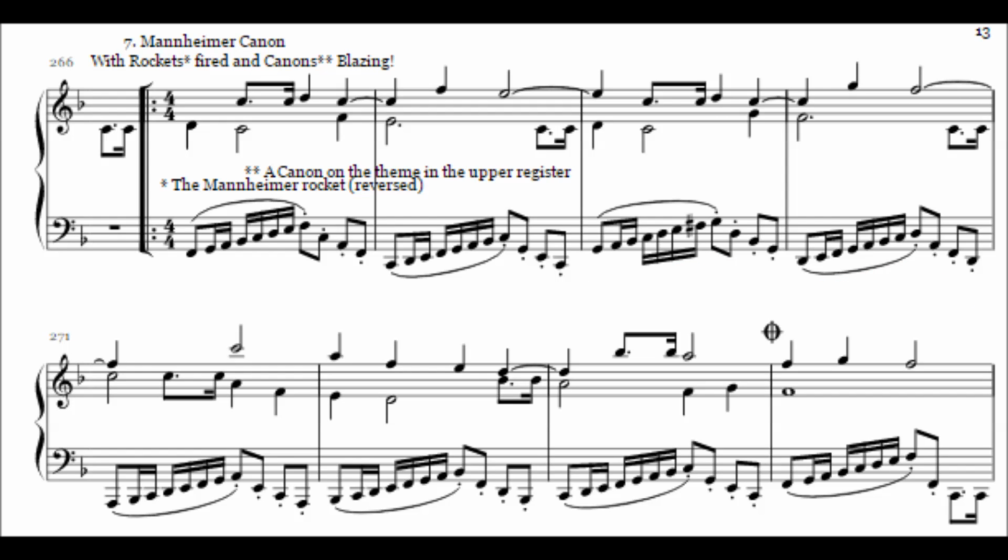Once the listener is aware of these details, he can easily tell during the variation when the first army is attacking and when the second one is attacking.